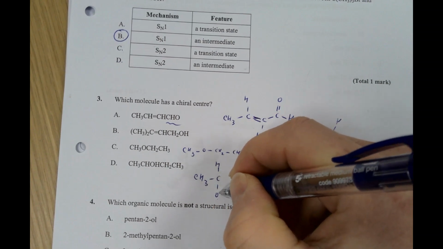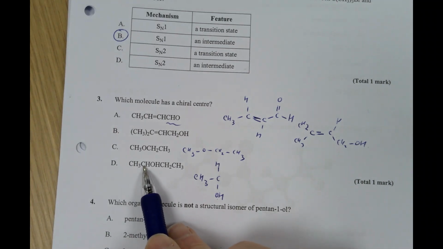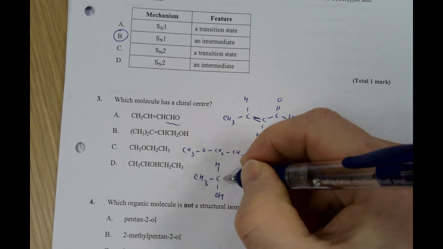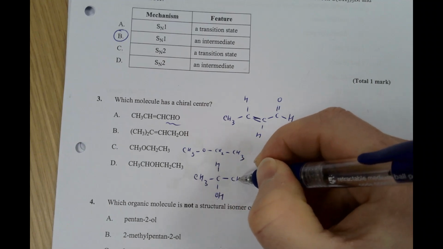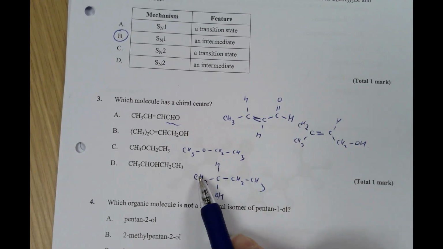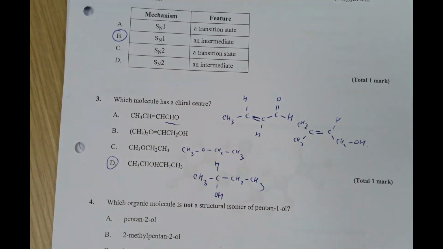It's quite hard to see what's going on perhaps with this structure. But CH3, and then a CH, so C attached to H, and the C is also attached to OH, so it looks like this displayed, and then CH2, CH3. So this carbon here has got 4 different groups coming off it: a CH3, an ethyl, an H, and an OH. So that's the right answer.